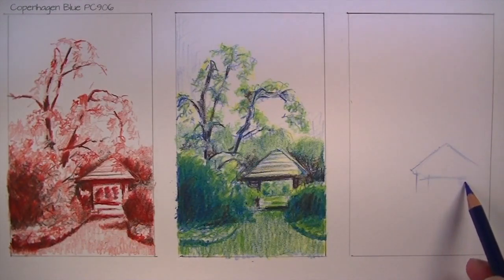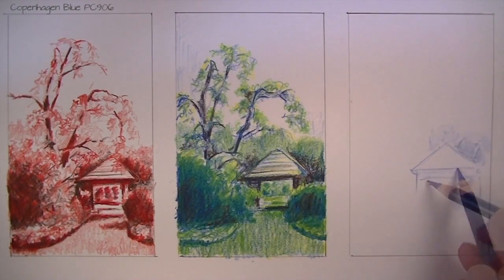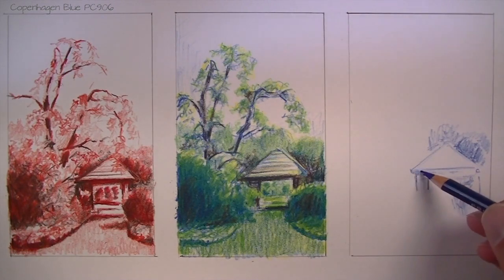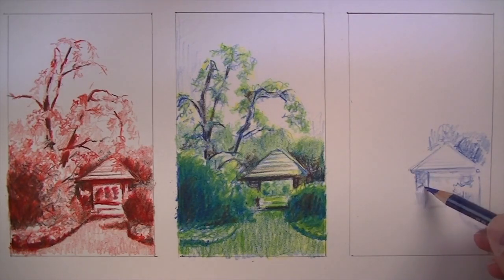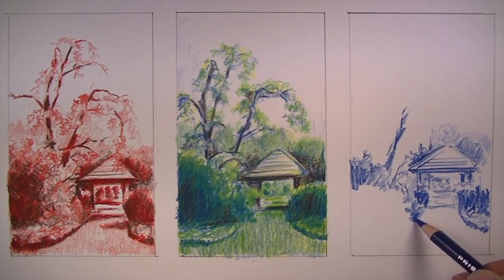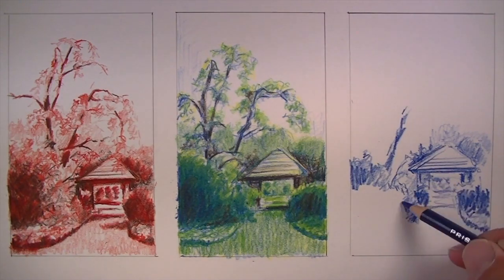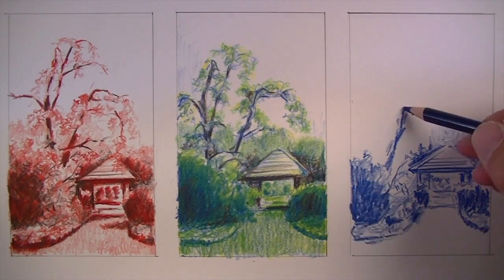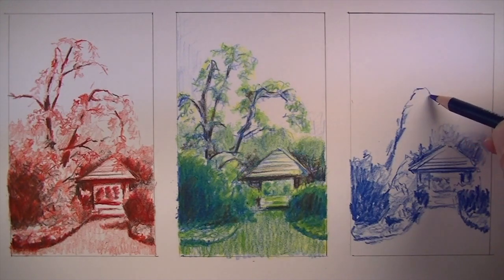So let's take a look at how a complementary color scheme might play out in a colored pencil drawing. Here again, we'll sketch the same scene as we did previously with the other two examples. In this case, we're going to use blue and orange. We'll begin the sketch by drawing out the scene using a blue. Here again, we'll add more pressure to the pencil in areas where the value is darker.